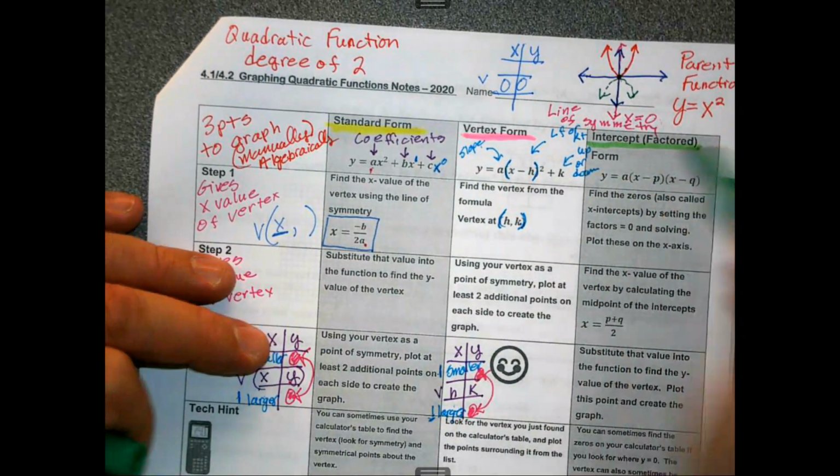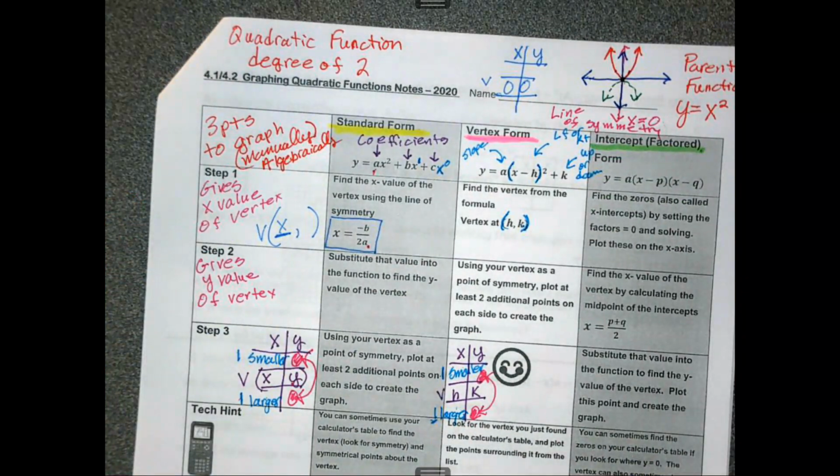Now, you guys probably are not familiar with this. It's not one of the forms that we use for graphing quadratics because algebra 1 really doesn't go into application problems with quadratics, so they don't really go over factored form a whole lot other than, hey, factor the quadratic.